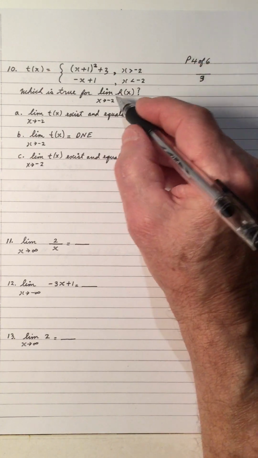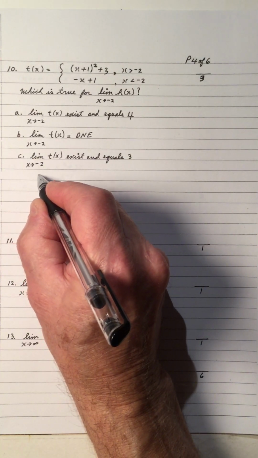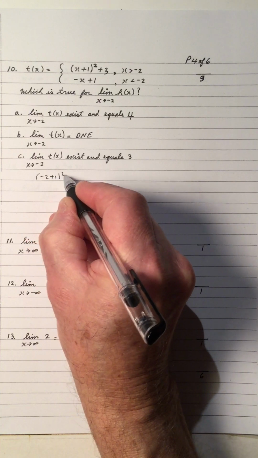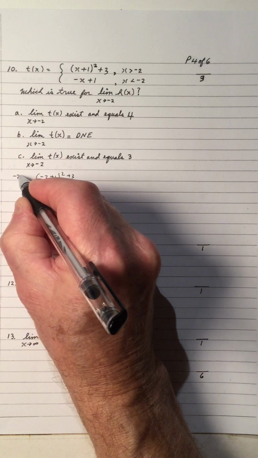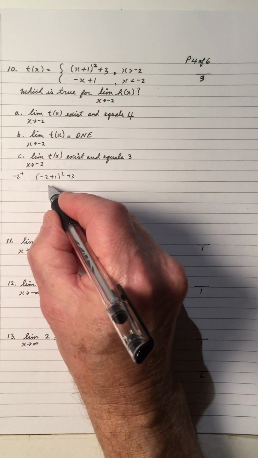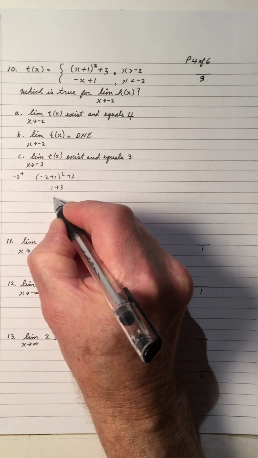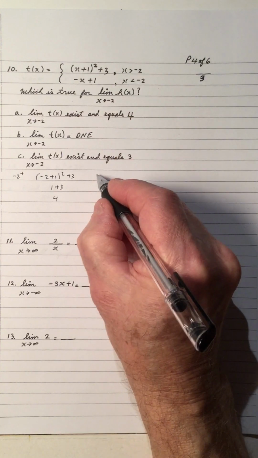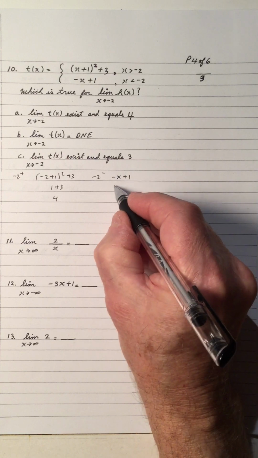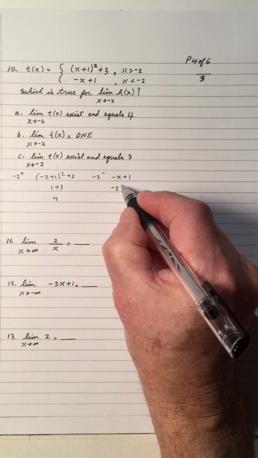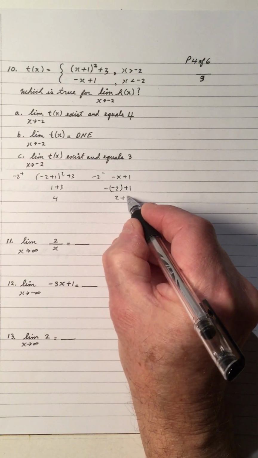So let's look at negative 2 right here. The greater-than piece is approaching negative 2 on the right side. So that's negative 2 plus 1 is negative 1, squared is 1, plus 3 is 4. And we look at negative 2 on the left side, so we're looking at negative x plus 1. So it's the negative of negative 2, plus 1. And so that's 2 plus 1, which is 3.